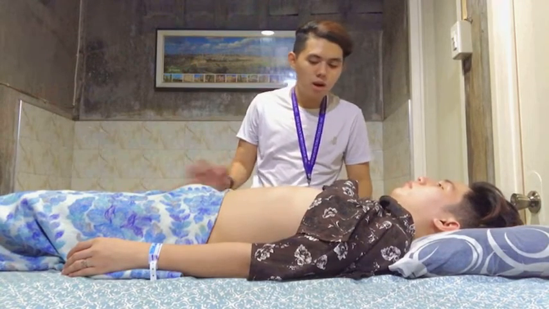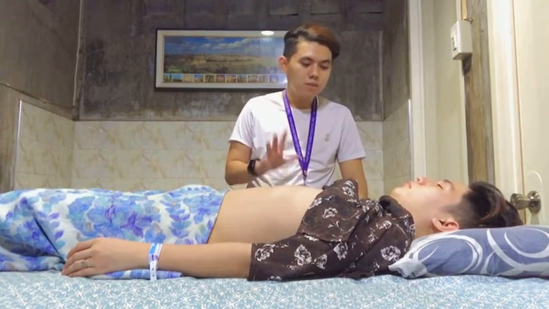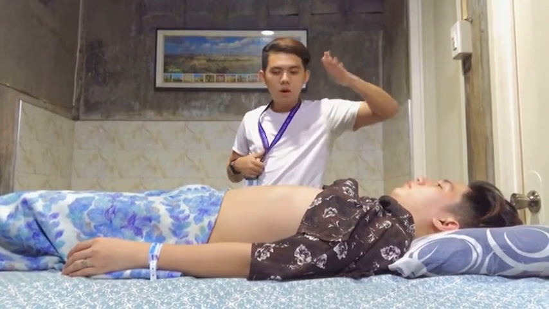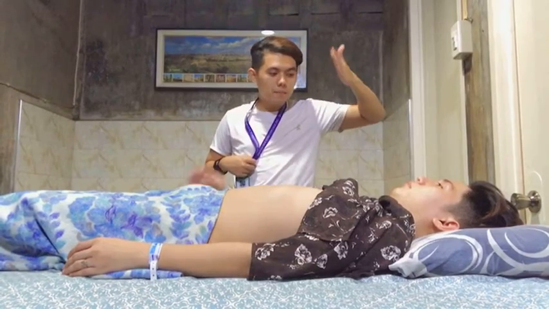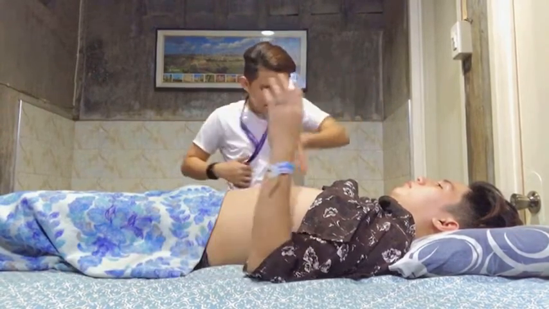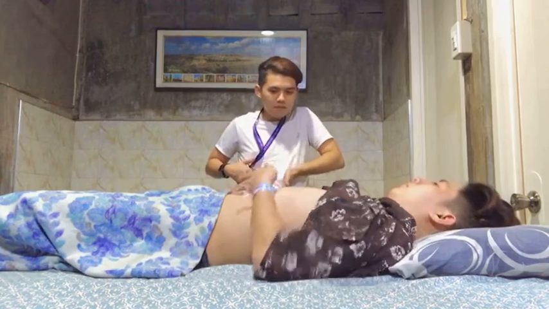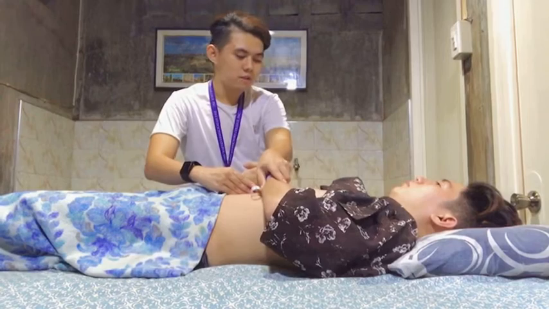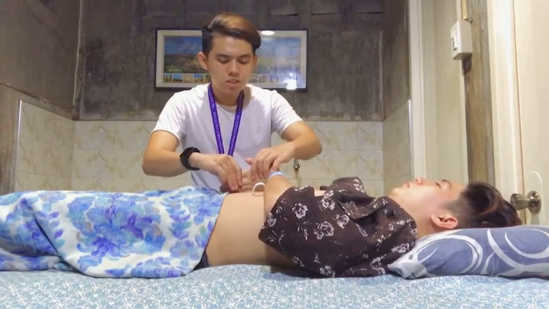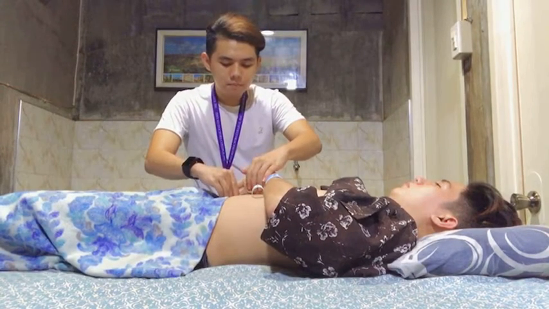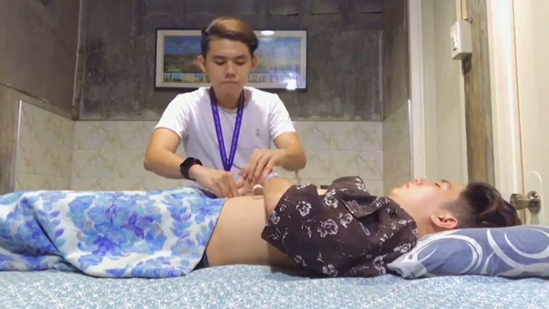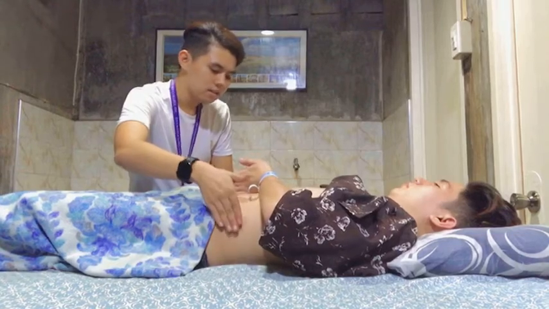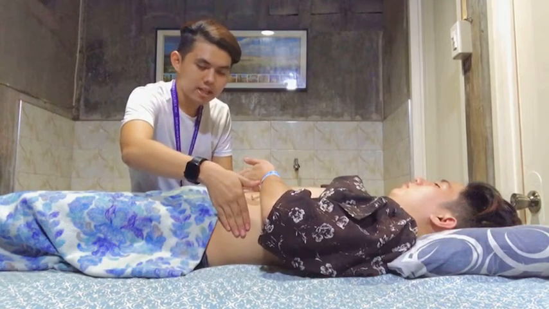Hello, Sir Miles. We are assessing now the fluid wave test on you, sir. Okay, so what I want you to do, sir, is place your left hand like this in your umbilical area, in your belly button, like that. I'm just going to test for the fluid wave, sir. Put it deeply because I'm going to assess for any fluid when I touch this one. So let's start.